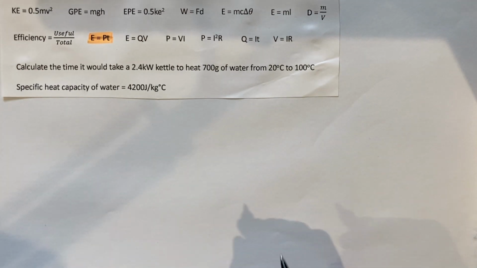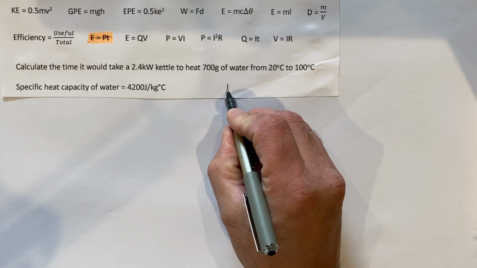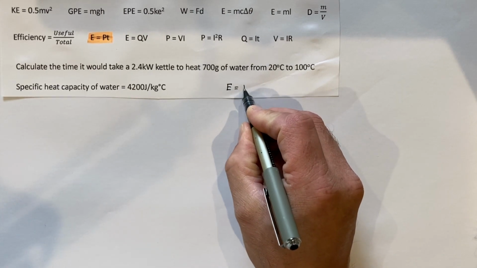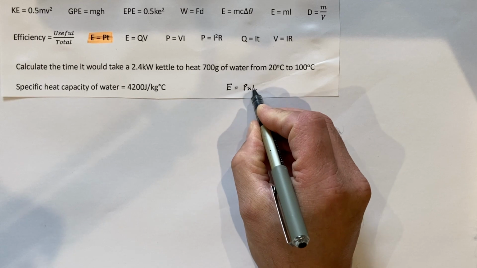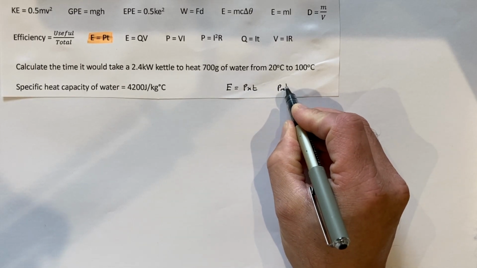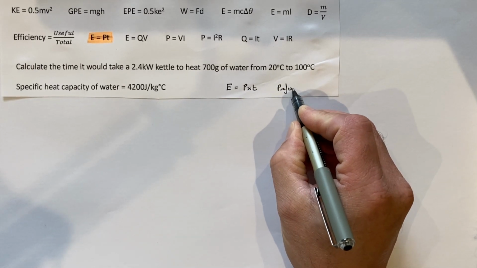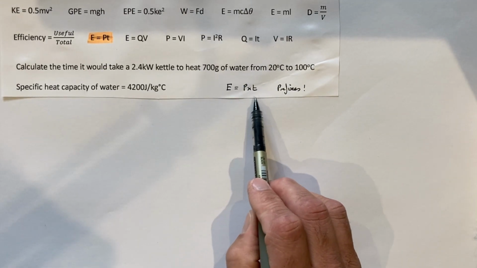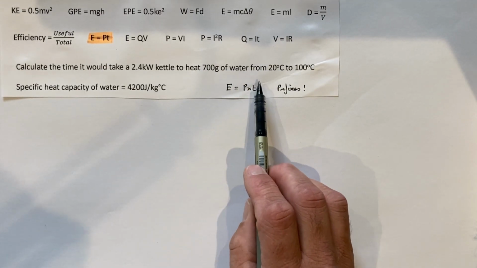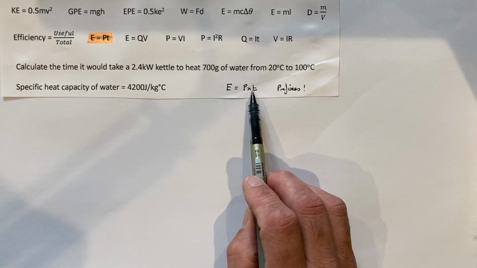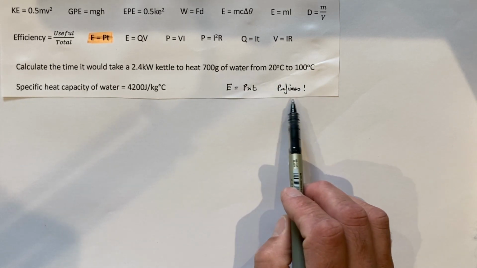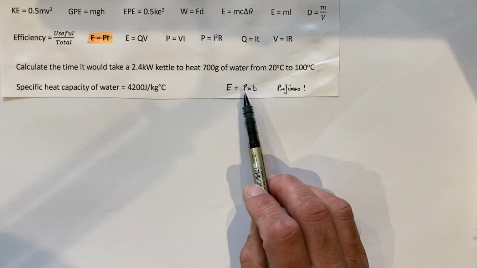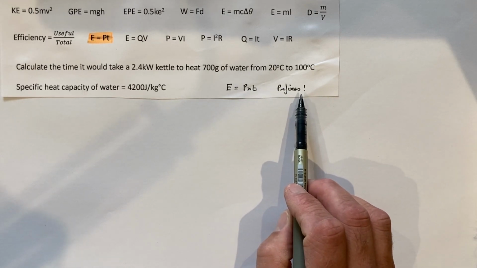The first thing in multi-step calculations is I always think about this. Energy is power times time. And the other thing you need to think about is prefixes. Because in higher papers, they're going to use this about 80% of the time in multi-step calculations. Energy is power times time. And also they'll be testing your prefixes. So always put that down to start with as a reminder.